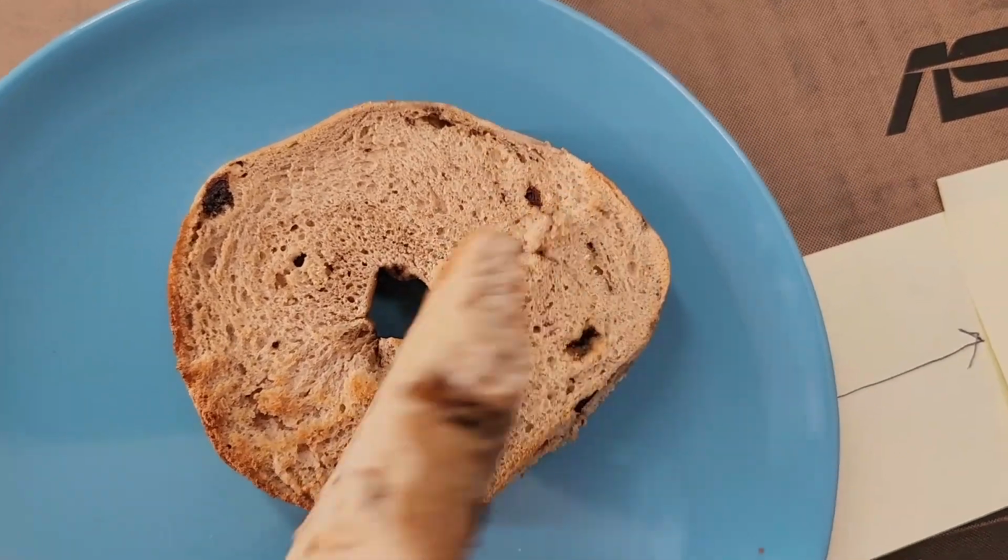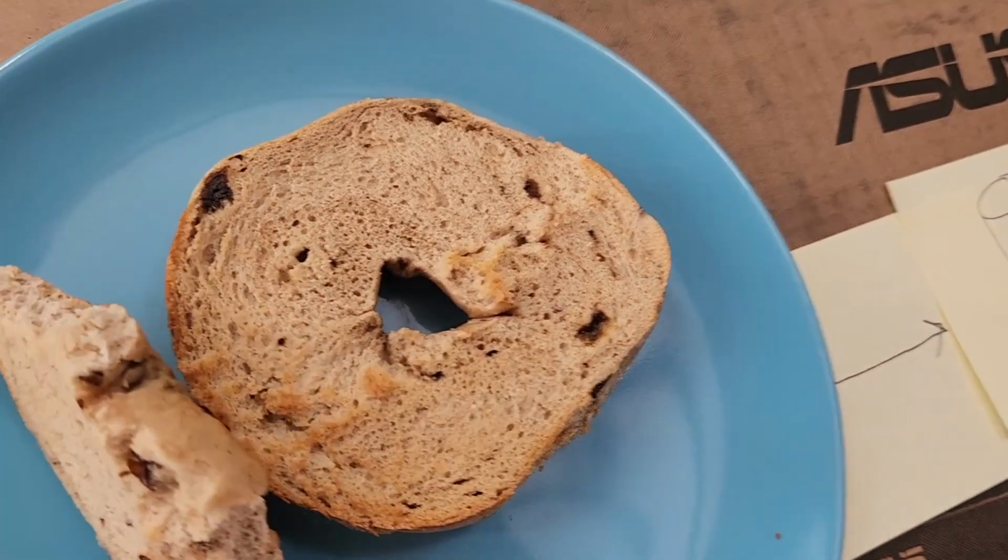I also barely even ate. I only ate like half of a bagel, but I'm gonna finish this up.